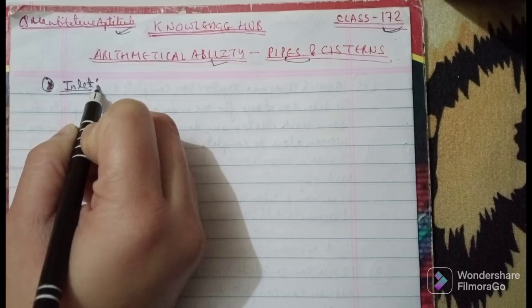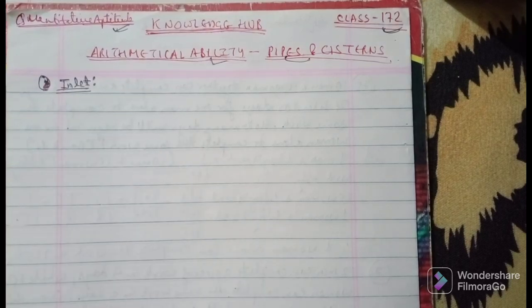In terms of inlet, a pipe connected with a tank or a cistern or a reservoir that fills it is known as an inlet. In terms of outlet, a pipe connected with a tank or a cistern or a reservoir that is emptying it is known as an outlet.